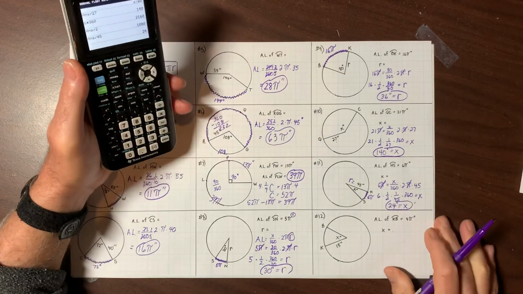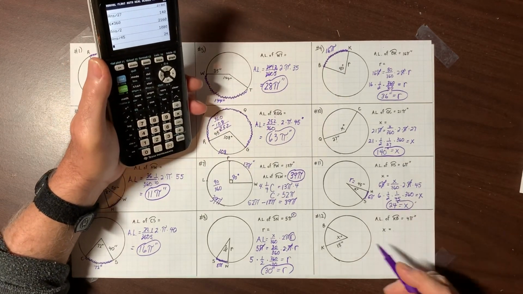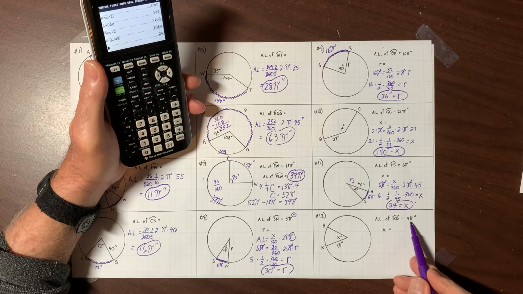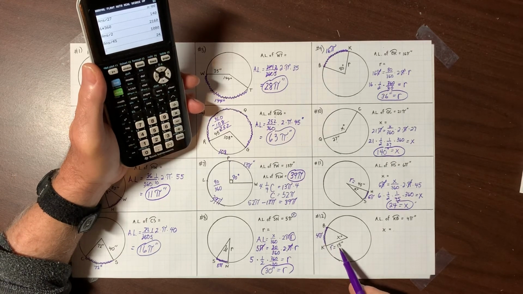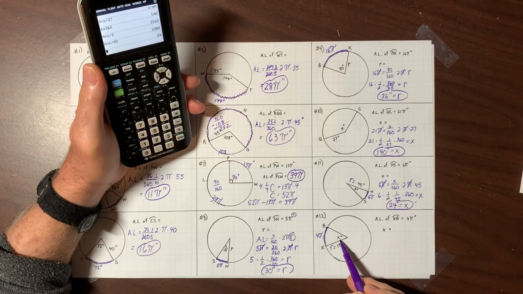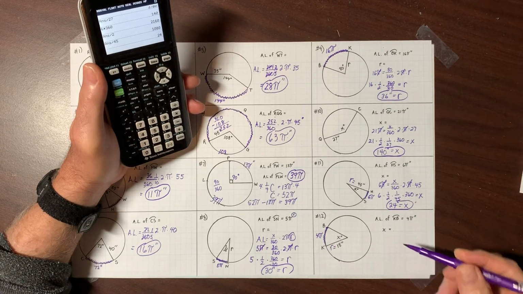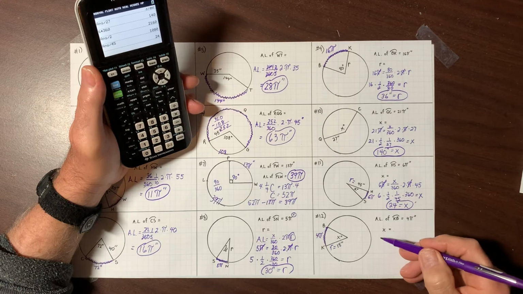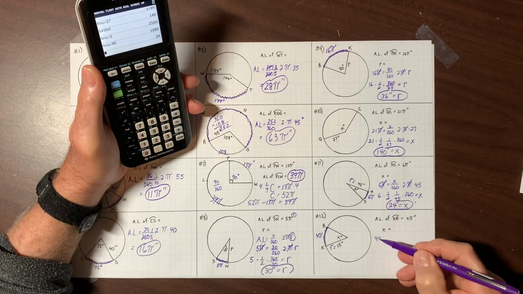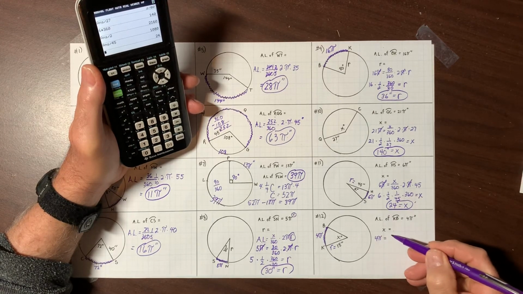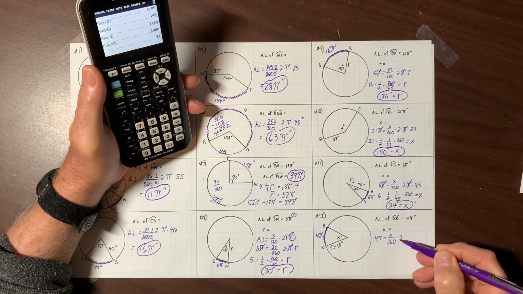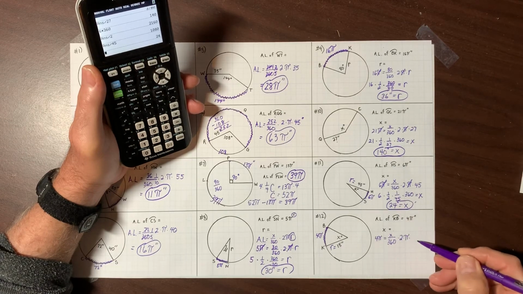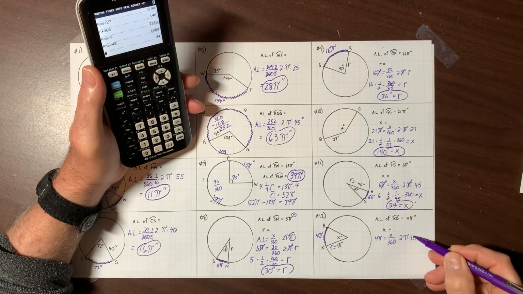All right, one more to go. Let's look at problem number 12, where we're told that the arc length of KB is 4 pi. We know that the radius is 15. We do not know the degree measure of that arc. Plugging into my formula, I'm going to have arc length, which is 4 pi, equals x over 360 times 2 times pi times the radius, which is given as 15.